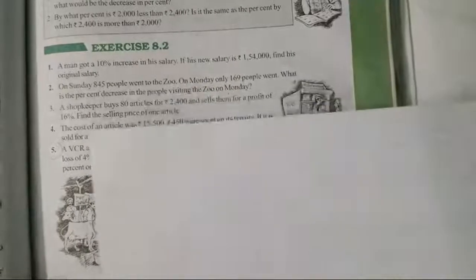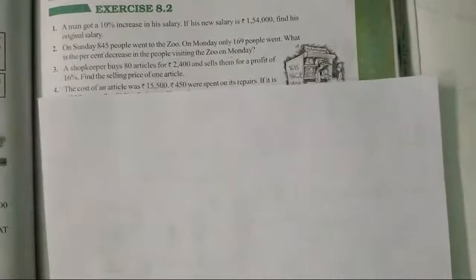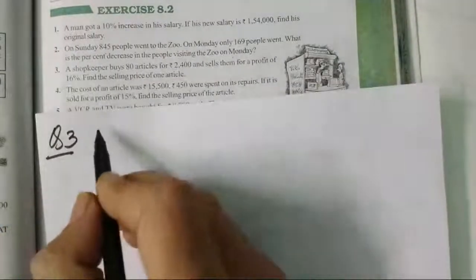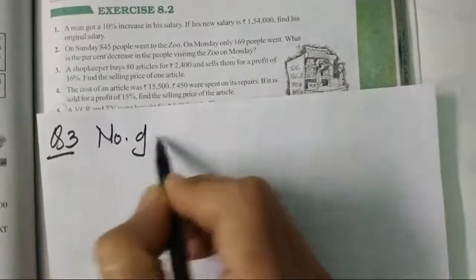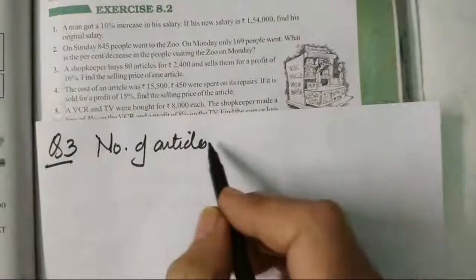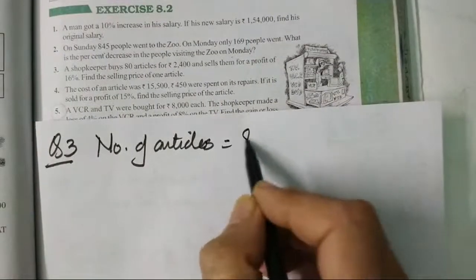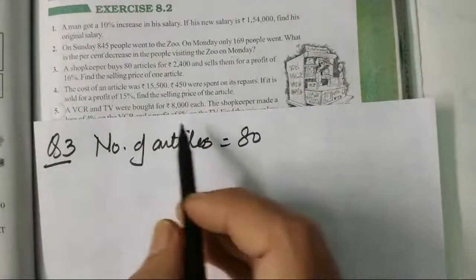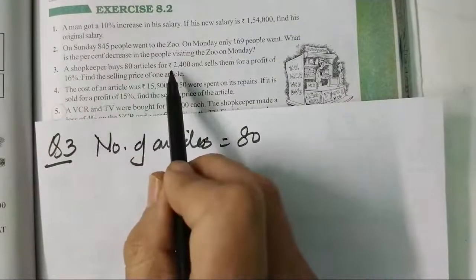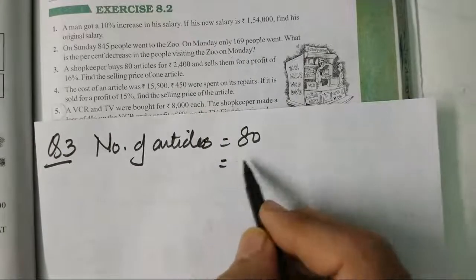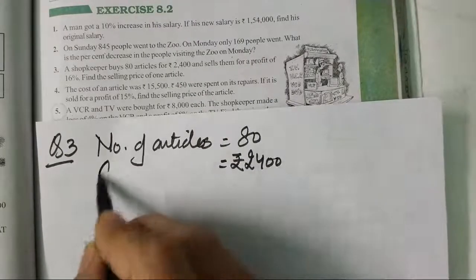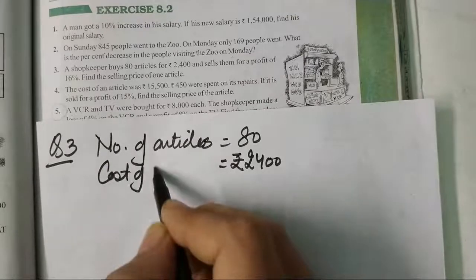So we should first write what is being bought. So I am writing everything, number of articles, how many articles he has bought. He has bought 80, and he has bought for rupees 2400. So what is rupees 2400? The cost of articles.